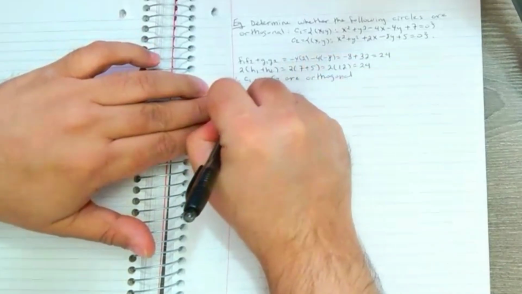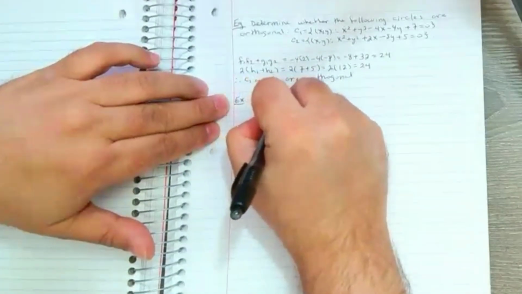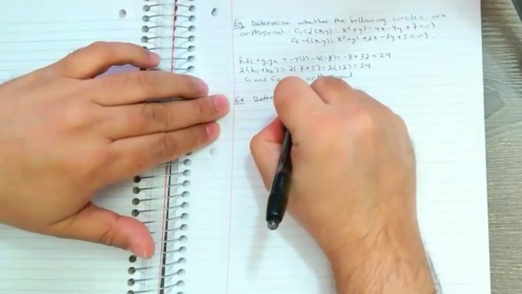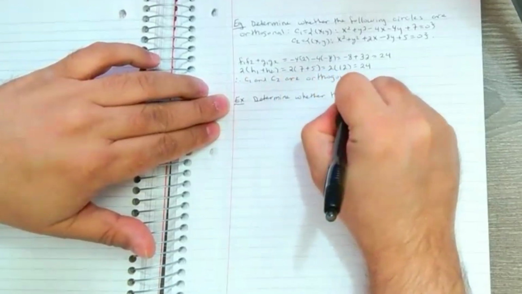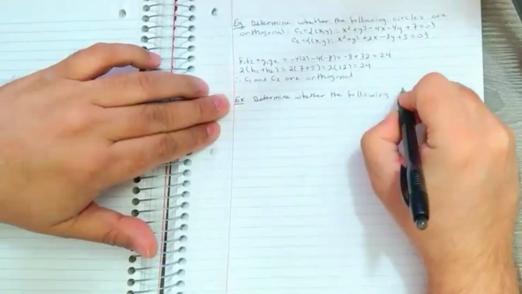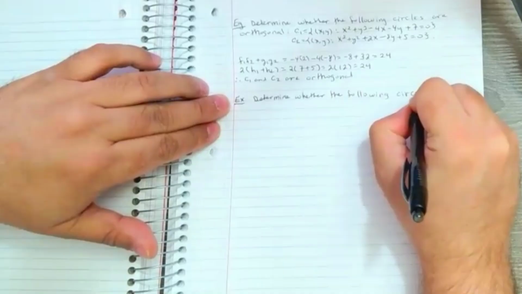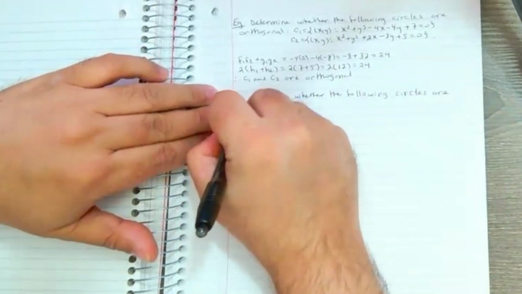So as an exercise, determine whether the following circles are orthogonal.